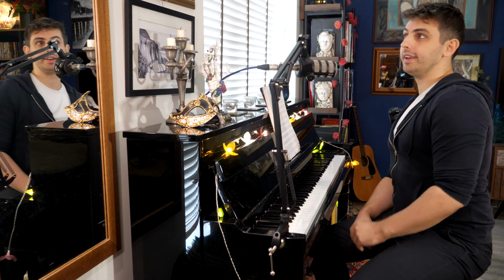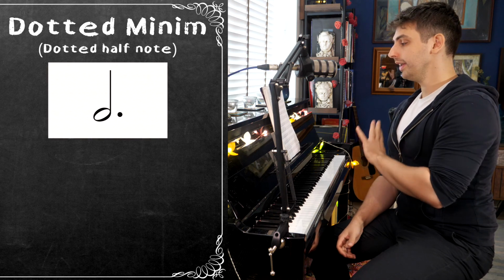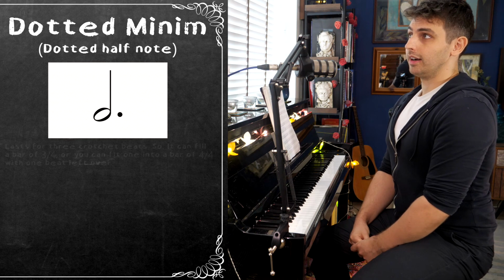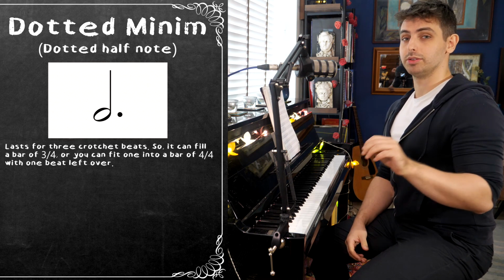Now that we've had a little bit of practice there, I just want to add in one more note, because it's really common in the beginner stages of learning rhythm, and that's the dotted minim. It's no more complicated than the others. A dotted minim is just worth 3 beats. So a minim is worth 2 beats, a dotted minim is worth 3 beats.